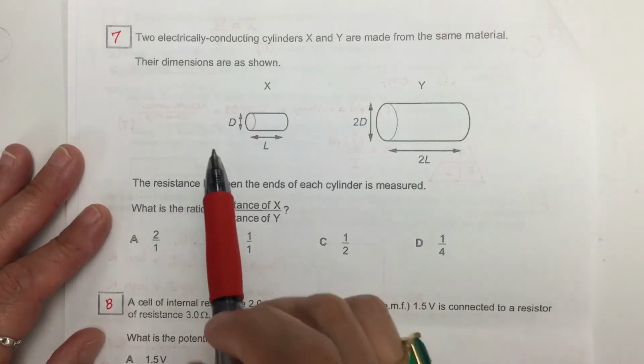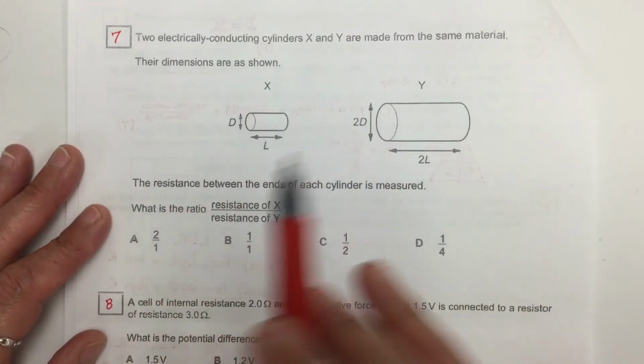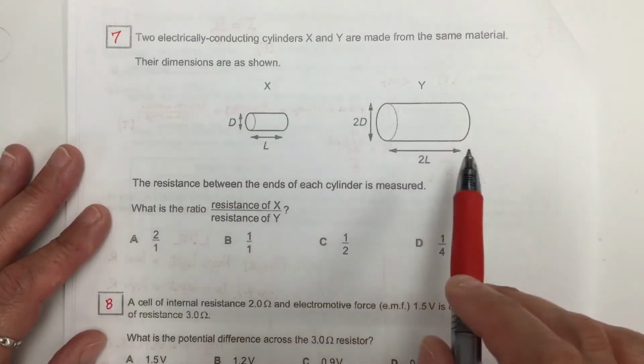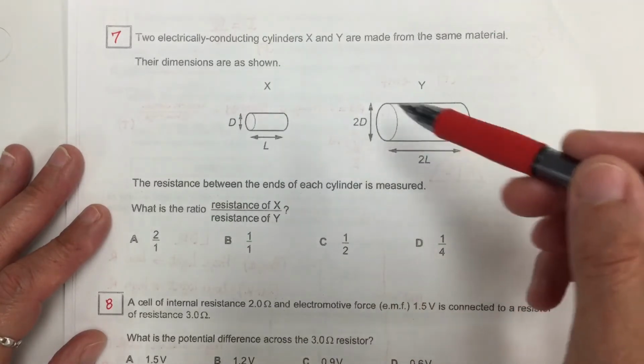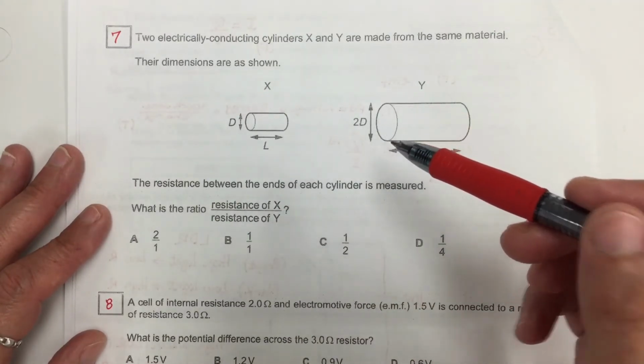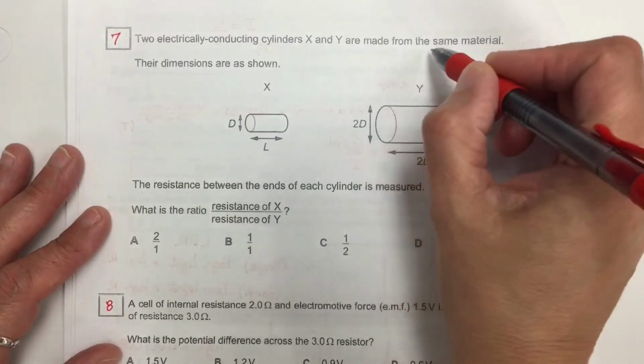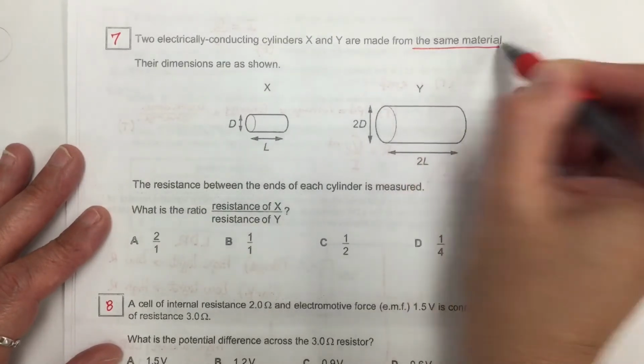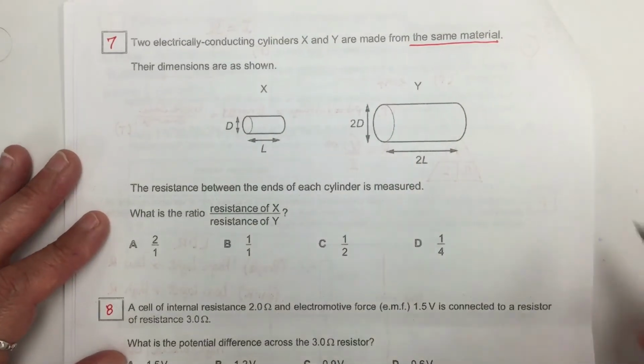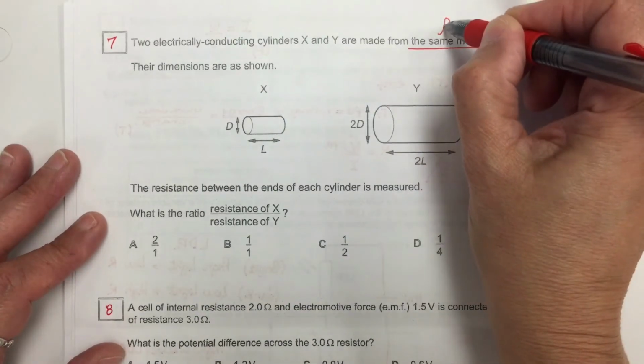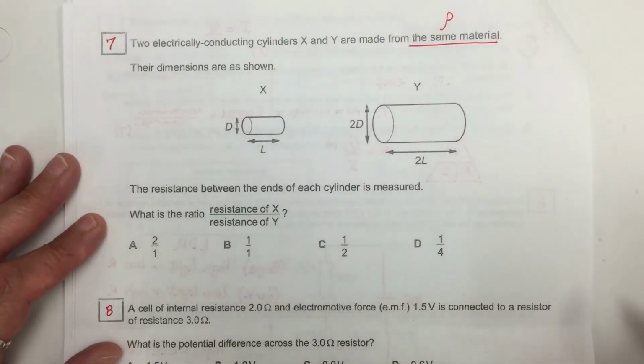We need to see what the dimensions are: the length, the cross-section area of the cylinder, and the statement that both are made of the same material, which sounds like rho, or resistivity.